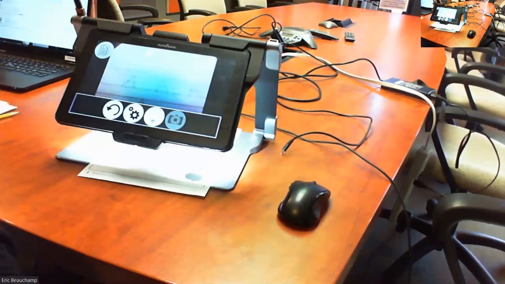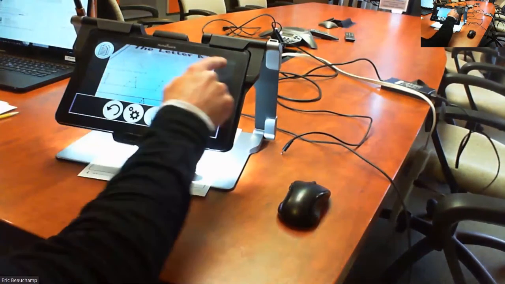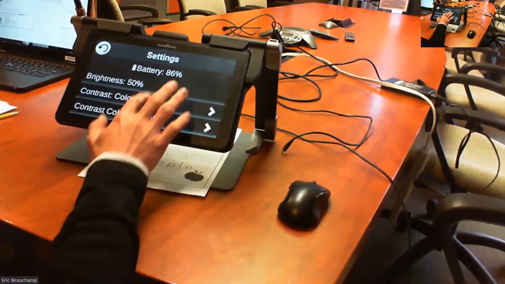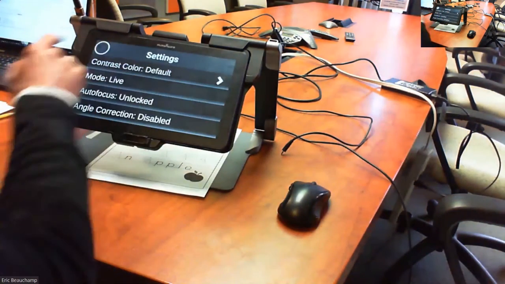So let's go back to the magnifier. I'll turn off the multi-page for now. We'll come back to that.